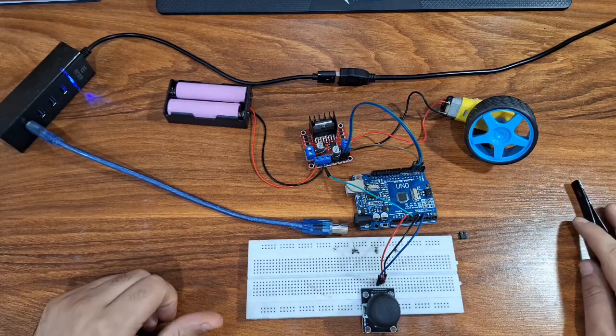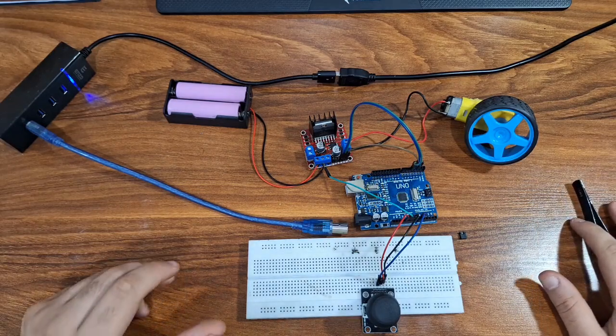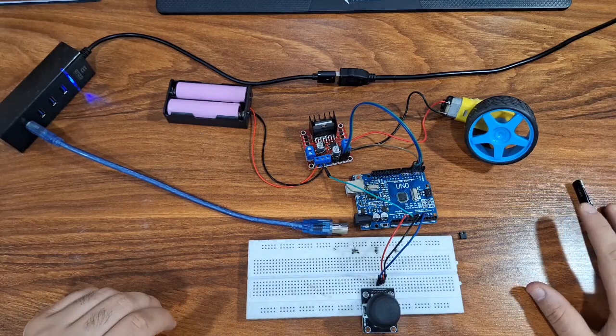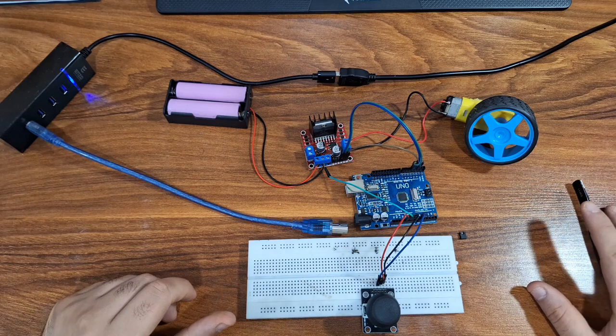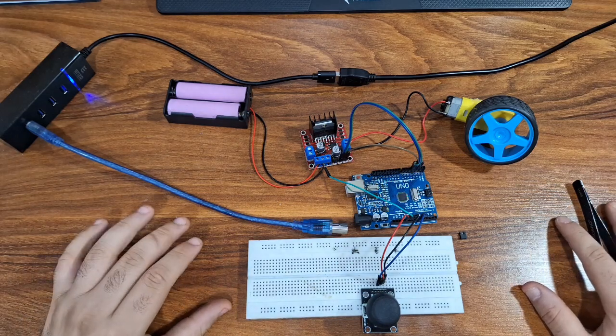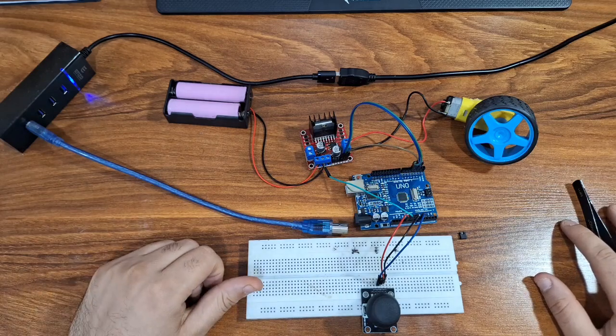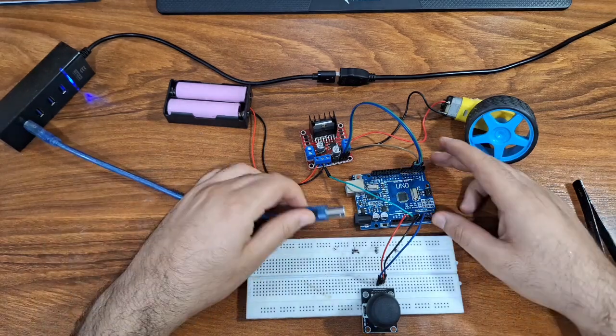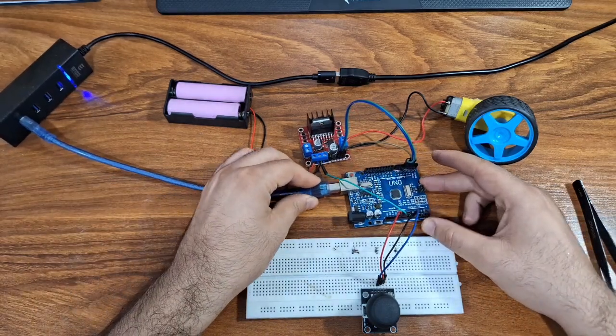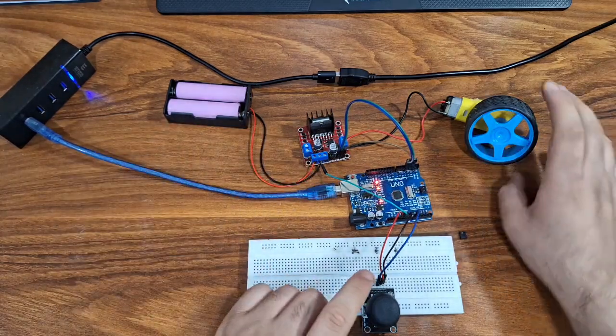In this project, we are going to control motor direction and speed with L298 and joystick with Arduino. So let's start and test our project for the first time.